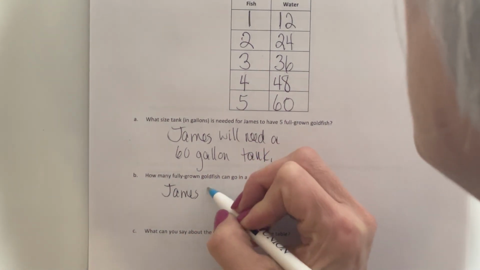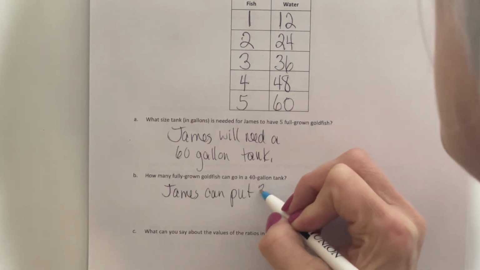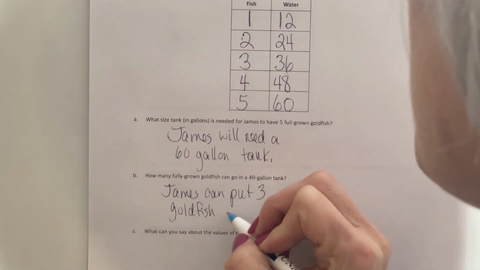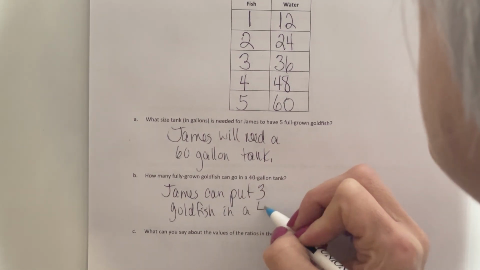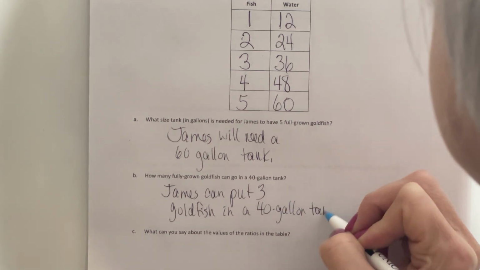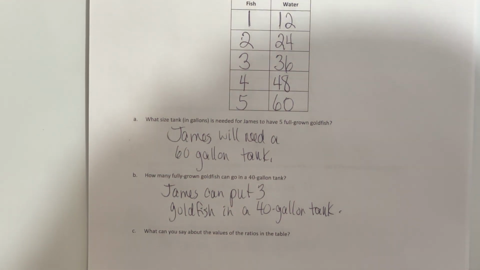James can put 3 goldfish in a 40-gallon tank. Okay, what can you say about the values of the ratios in this table?